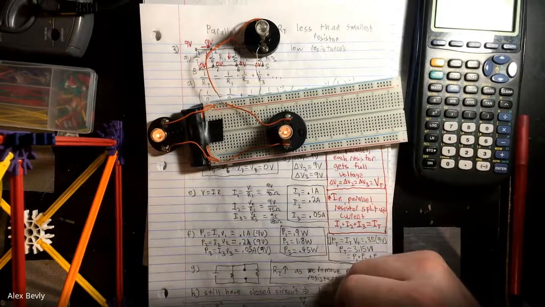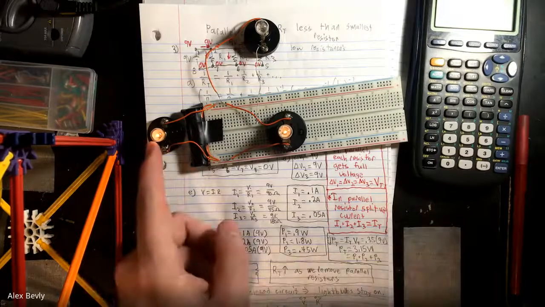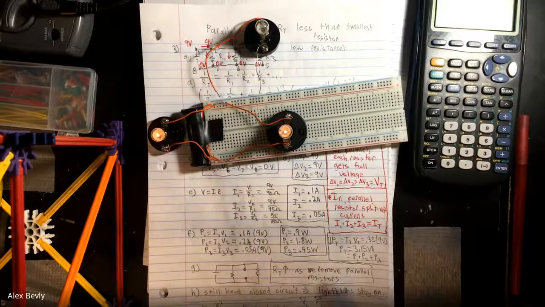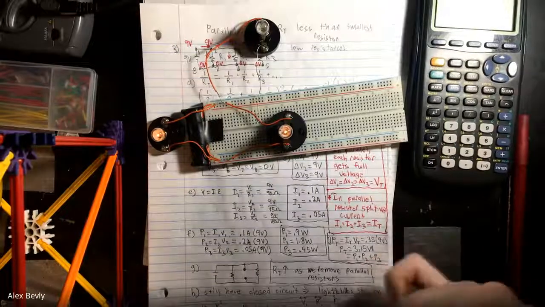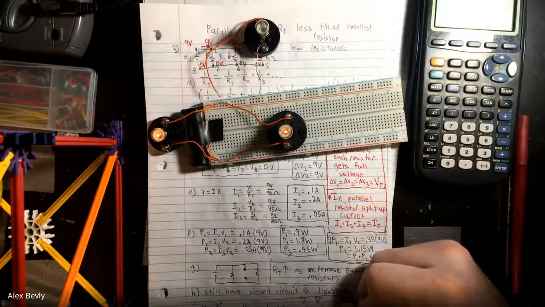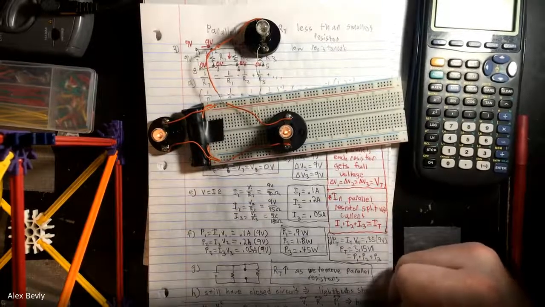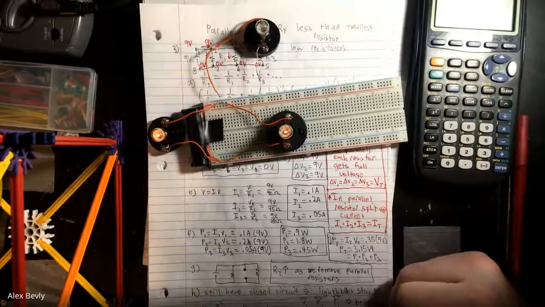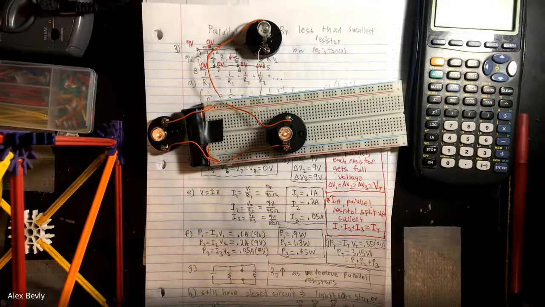The resistance of resistor 1 didn't change. My total resistance did, but the resistance for this light bulb didn't change. That's intrinsic to the light bulb. So I didn't change voltage, I didn't change resistance. So that means power for that light bulb is unchanged. And that means the brightness is unaffected. So that's why you can keep plugging things in. When you turn on other things, your light in the ceiling doesn't dim.